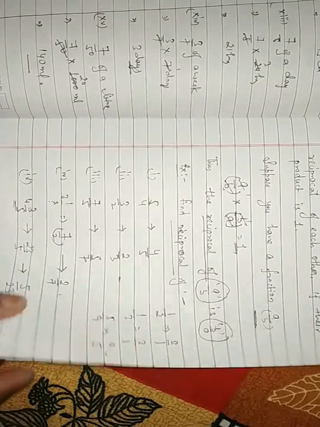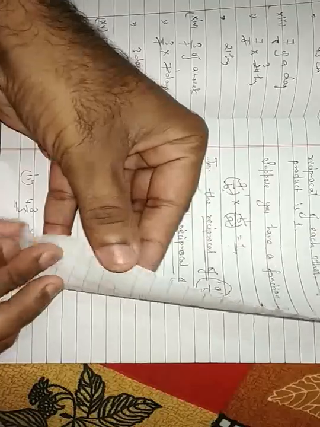Okay, now let's start again. How can we define reciprocal in some other way?